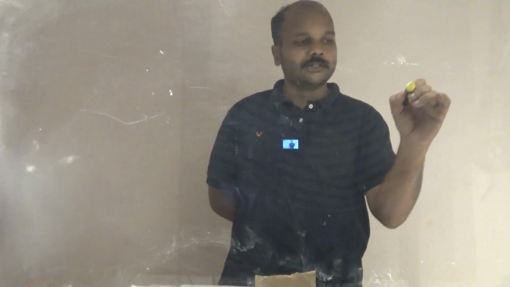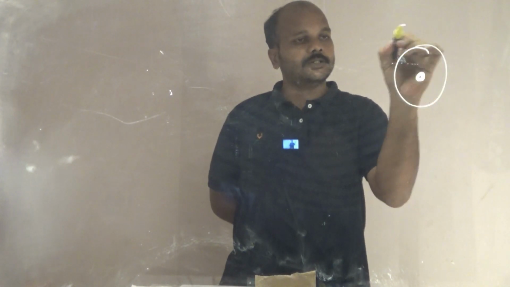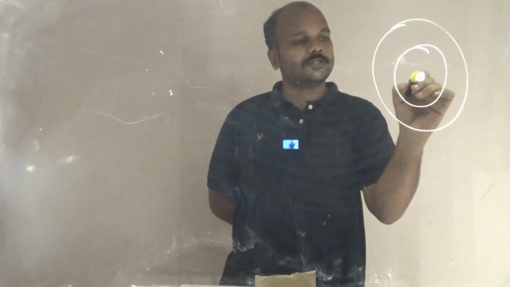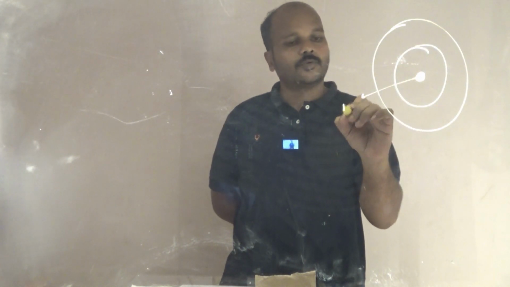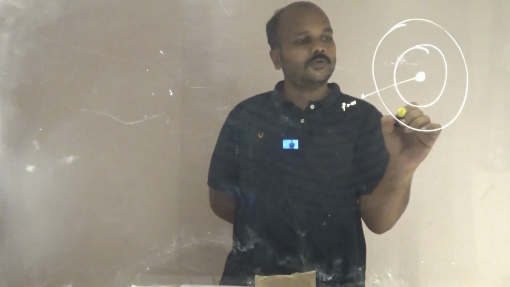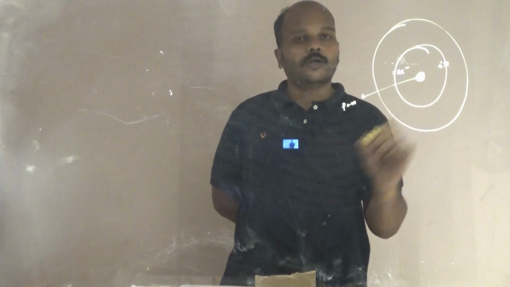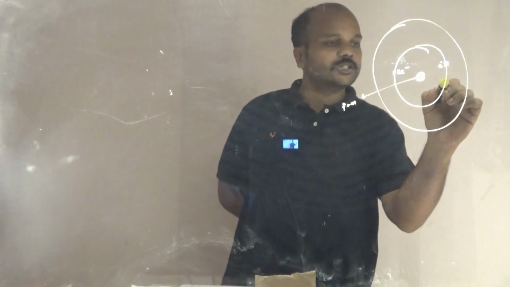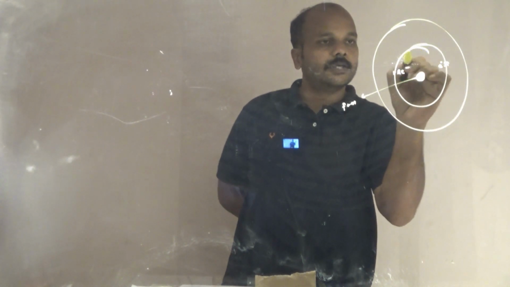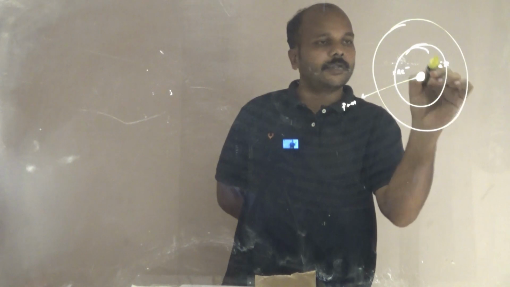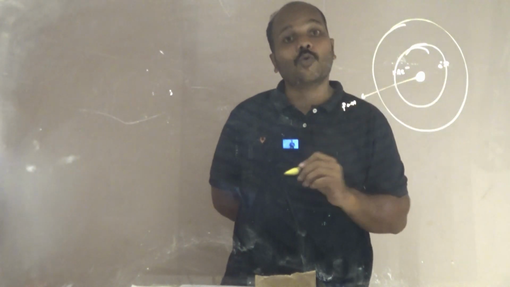Let's see how the electrons are arranged around the atom. Consider this atom. Here is the nucleus, which is protons plus neutrons. Here two electrons are there. The shell, the place where the two electrons are revolving around the nucleus, we call it an orbit.